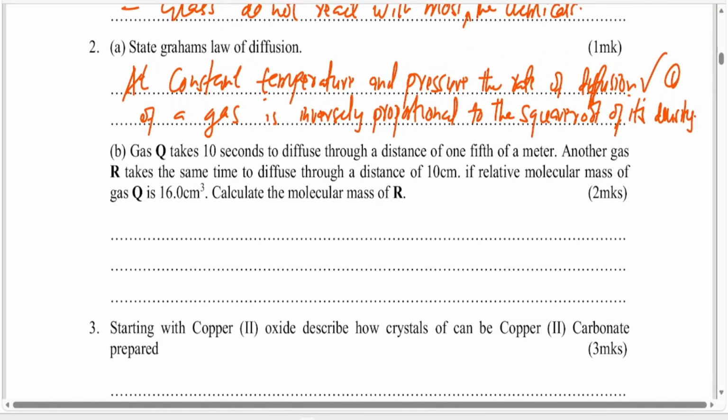Gas Q takes 10 seconds to diffuse through a distance of 1/5 of a meter. Another gas R takes the same time to diffuse through a distance of 10 centimeters. If the relative molecular mass of gas Q is 16, remember this is not volume, it is 16. Calculate the molecular mass of R.